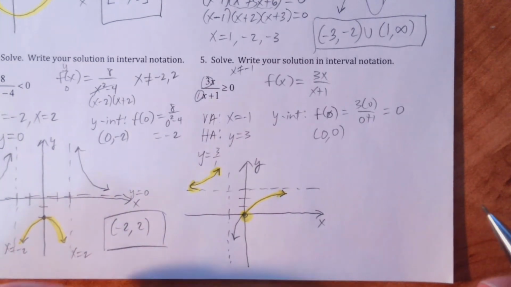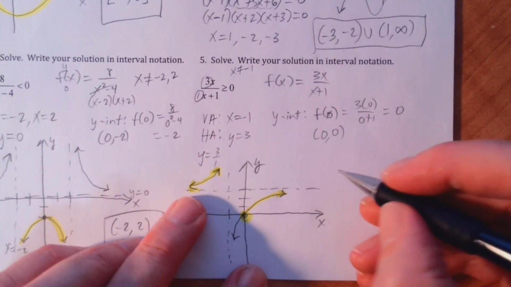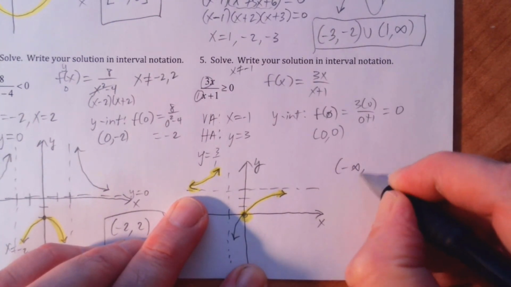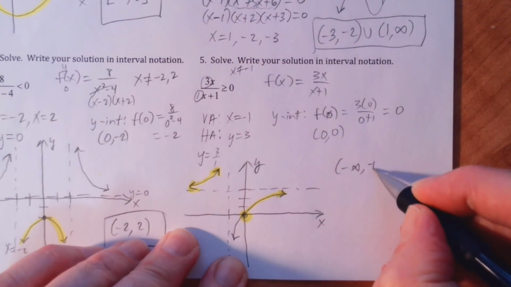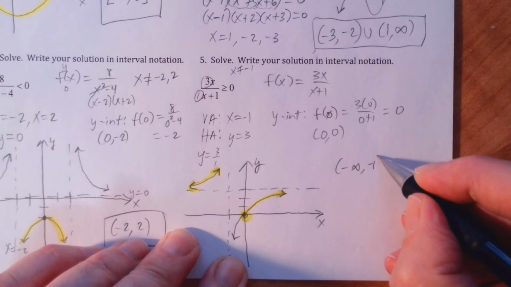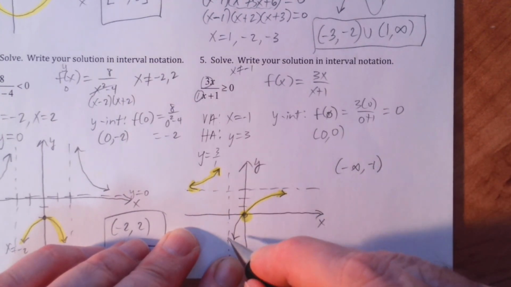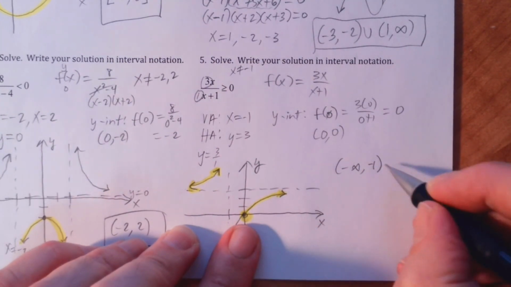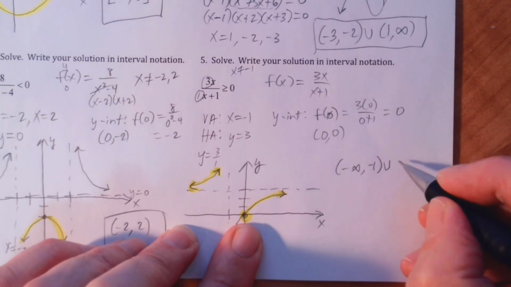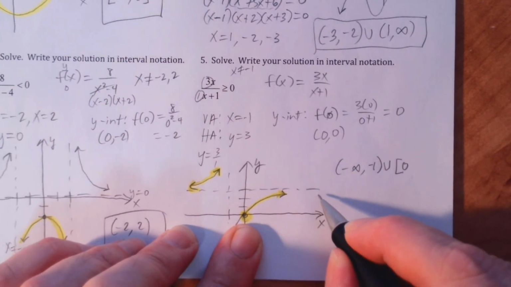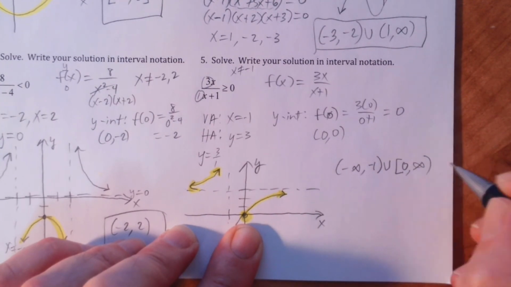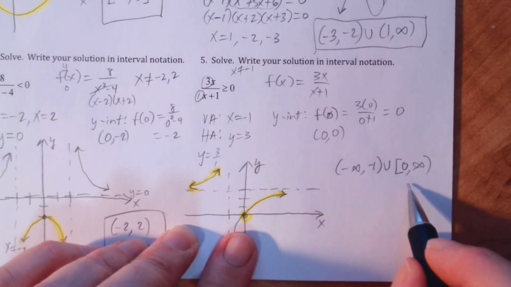So we're greater than or equal to 0 from -infinity until we get to -1, not including -1, since there's a vertical asymptote there. And then we'll union that with the interval starting at 0, and from then on, because this continues forever, it's 0 to infinity. So again, these are intervals of x values.